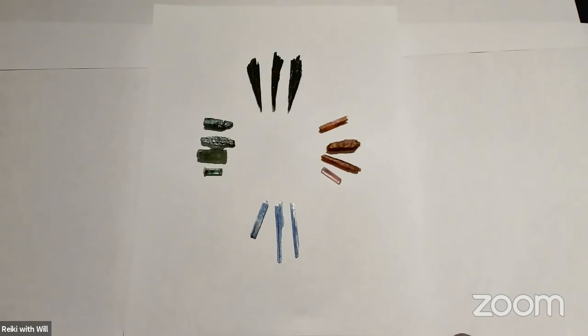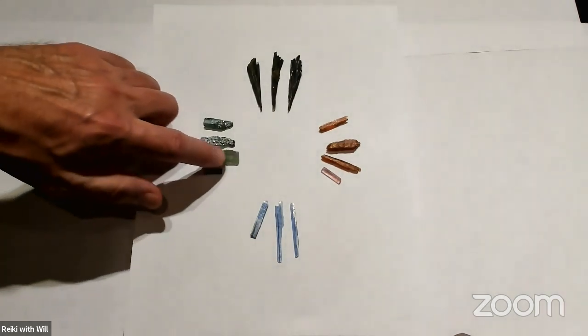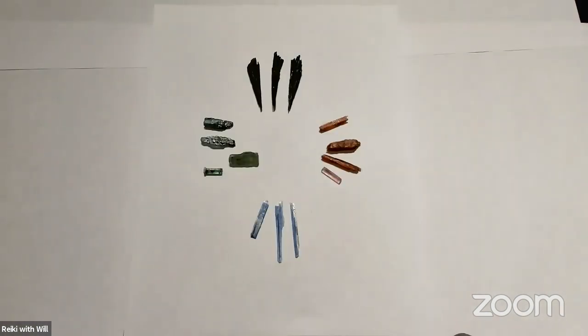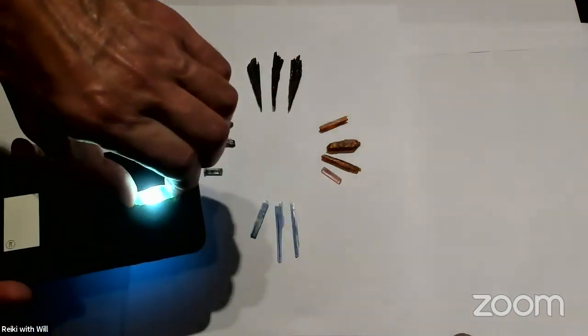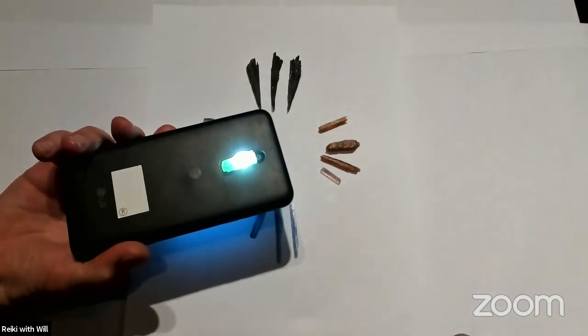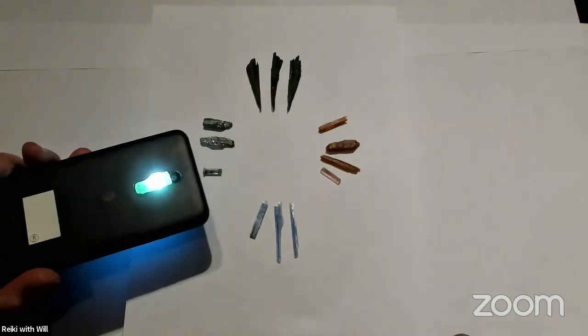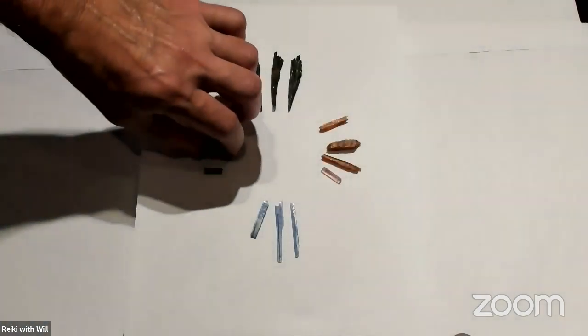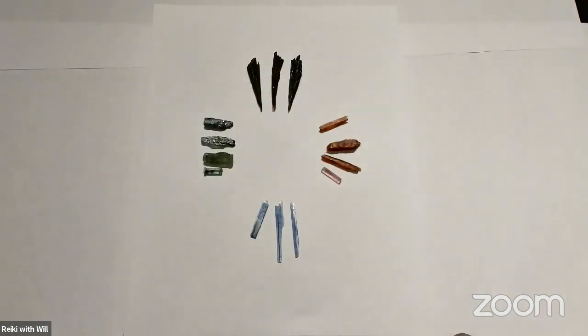And this guy started talking to me because it's so translucent. I held it up to the light, and I'm going, okay, we got to make a crystal grid.